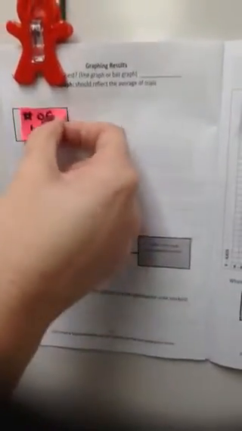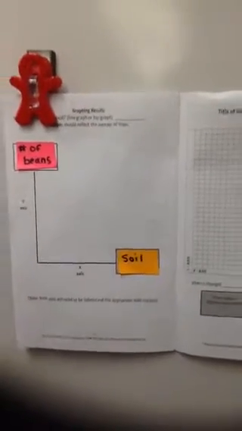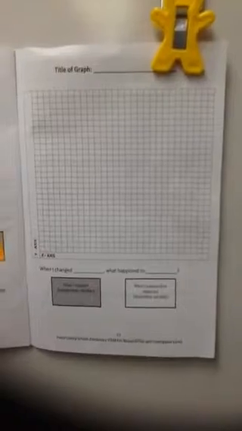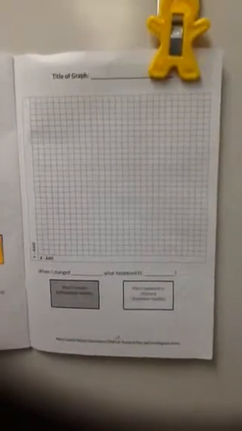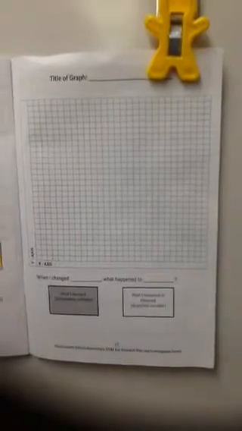Here you see that we're just going to take our sticky notes again, and we're going to put them up here, the number of beans, and then across the x-axis we're going to put our soil. And already we've got our labels for them. Then again, we showed you a bar graph, but this is how they set it up in your STEM booklet on page 13. Again, you would just pull your sticky notes. When I change the soil, what happened to the number of lima beans? And that's how you would complete it.